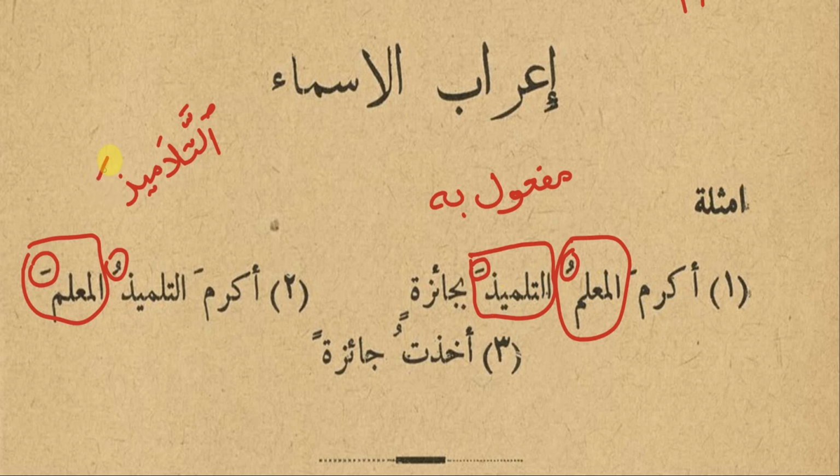This is broken plural, because notice this singular noun changed when we made it into the plural. So we added this a in the middle here. This a was added there after the l, so it became التلاميذ. So that's why they call it broken plural.